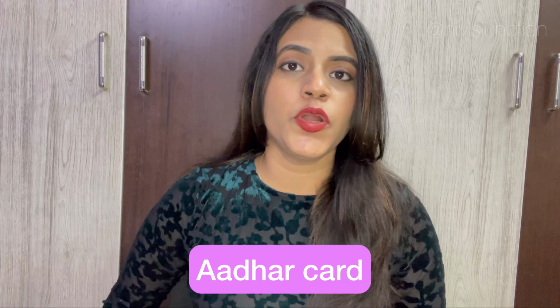So this is how the nomination and other benefits forms work. This is the explanation on Form F, Form 11, and the other benefits form. Moving on to the next action item. The next task is to upload your Aadhar card.